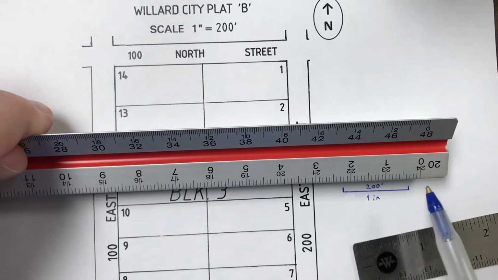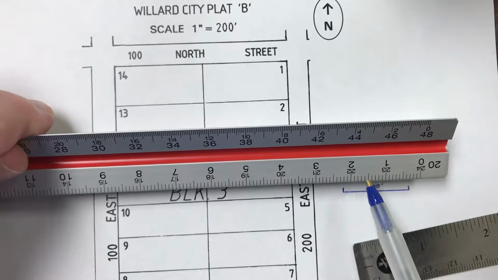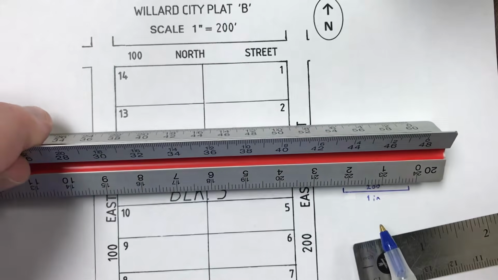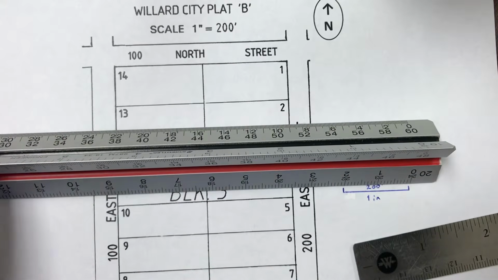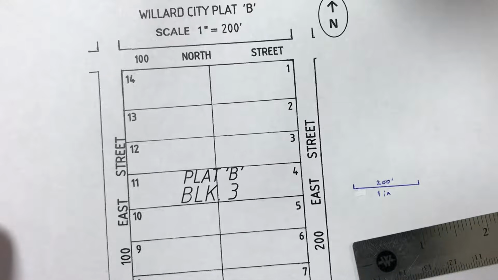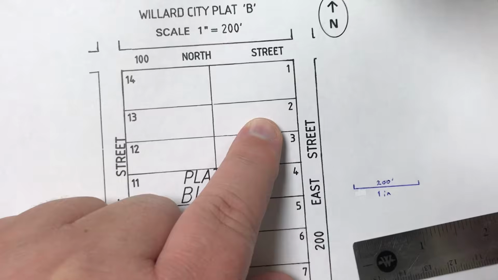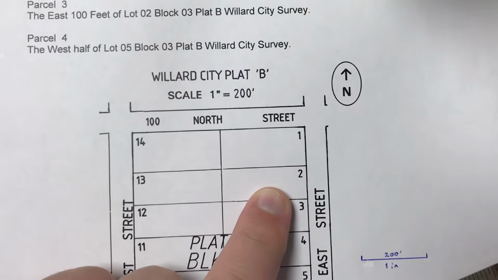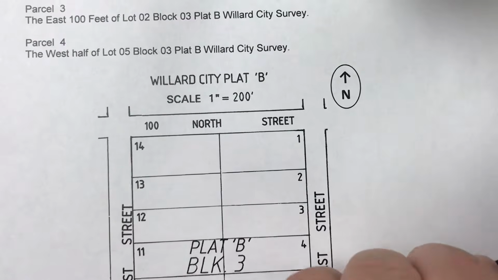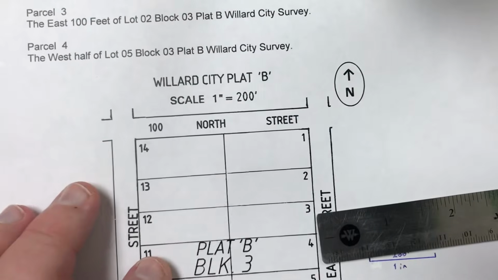That's there. So if we want 150 feet, you'd go 100, 10, 20, 30, 40, 50. So that's 150 feet right there. So if we're looking for, say for example, from the homework, parcel 3 says the east 100 feet of lot 2, block 3. So here's lot 2. We can see our parcel 3 there is the east 100 feet of lot 2. So let's actually draw that.